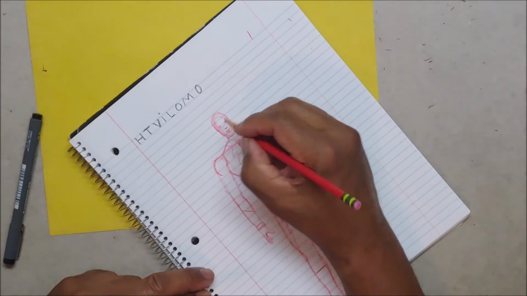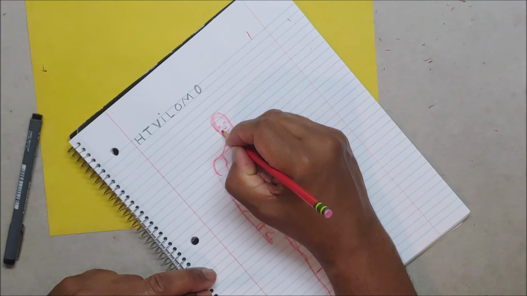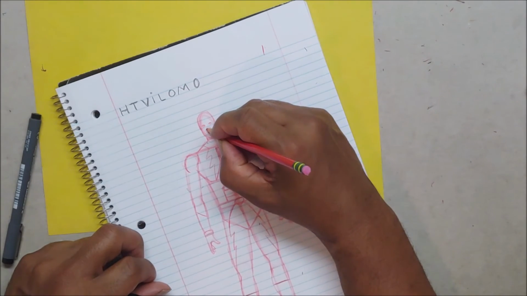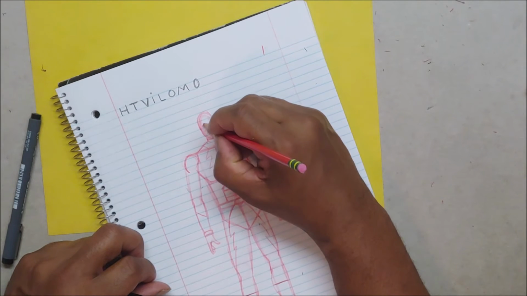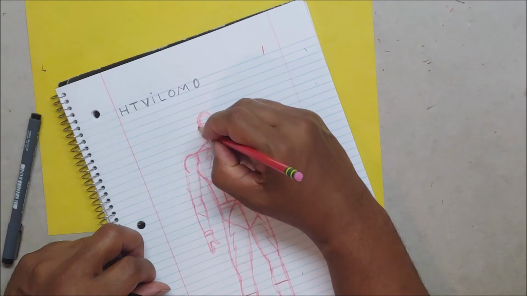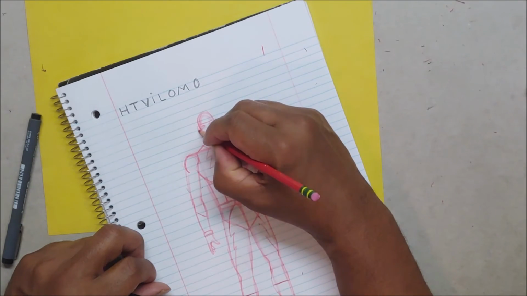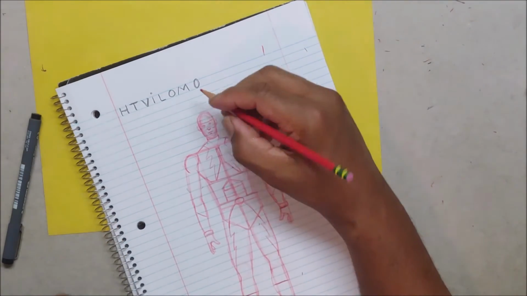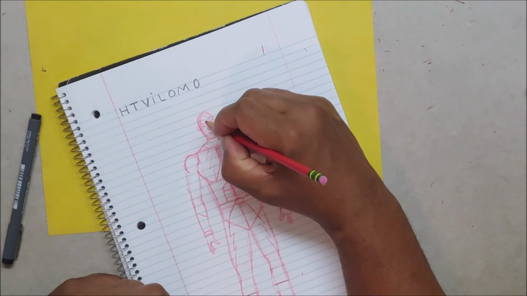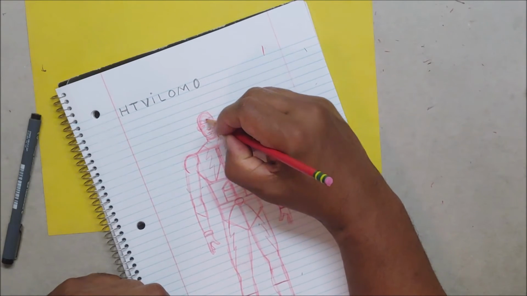So I'm going to give this guy a mask. It's going to curve over his nose like glasses, and it's going to be right over top of his brow, and then his ears right there.